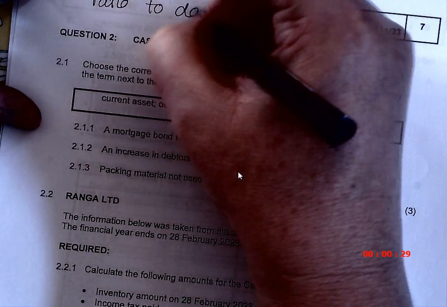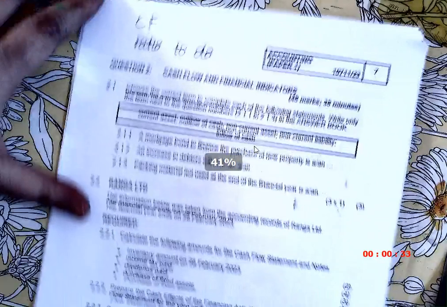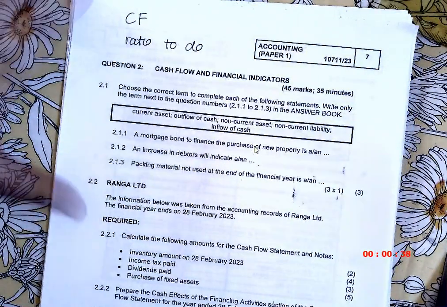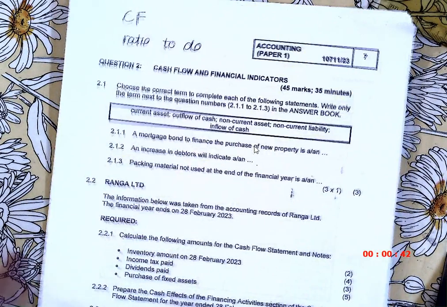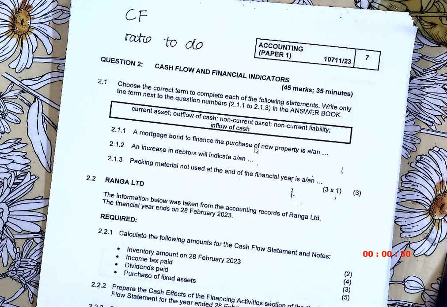They won't ask comments in this section. I've never come across them asking comments. And if they do ask comments, you'll know how to answer it because you prepared for it for question 3. But at this stage, your question 2 is more ratios that they say, calculate this, calculate that, calculate this, calculate that. And you have to be able to do it.